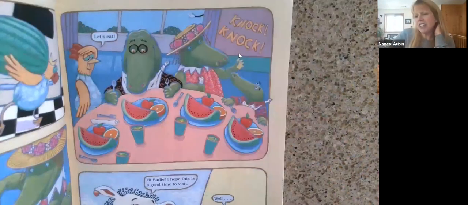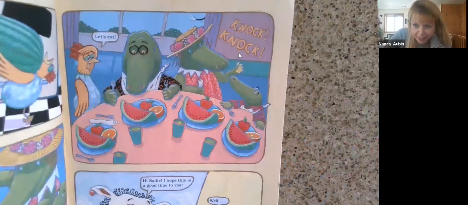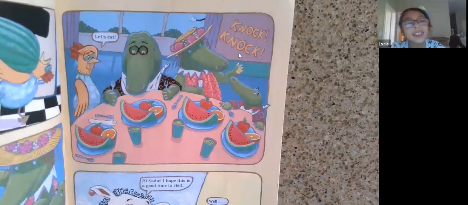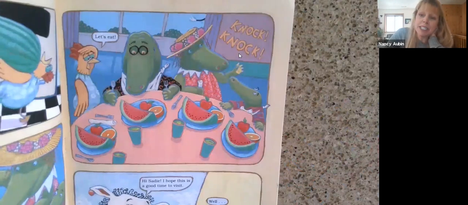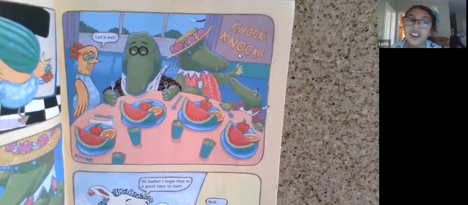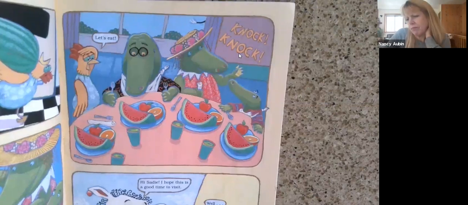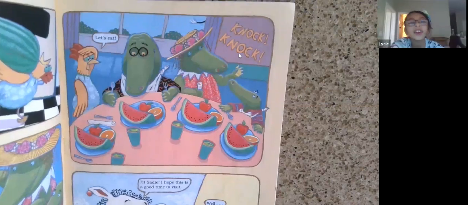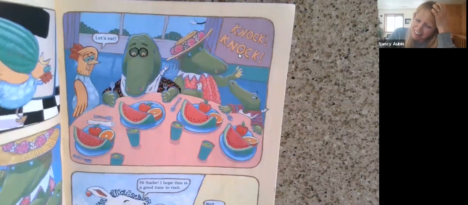Which fractions? Lyric, do you have any idea? Do you have one fraction that they use? I think they did 4 fractions. Okay, but what's one of the fractions they use? Can you give me? Thirds. What did they cut into thirds? Wait, sorry, fourths. Okay, what did they cut in half?